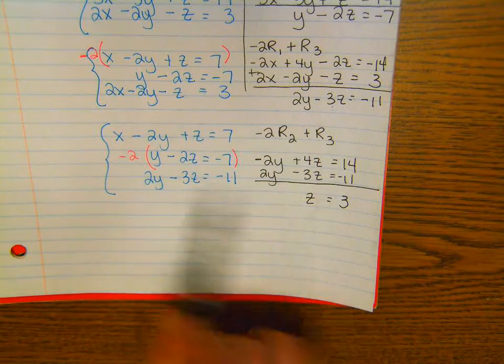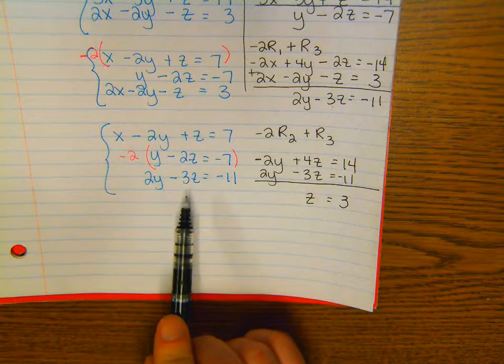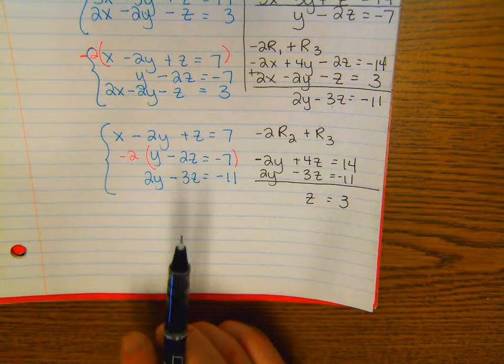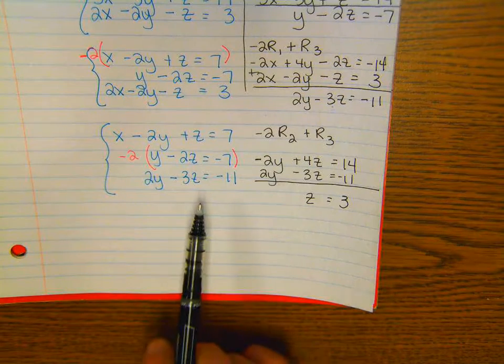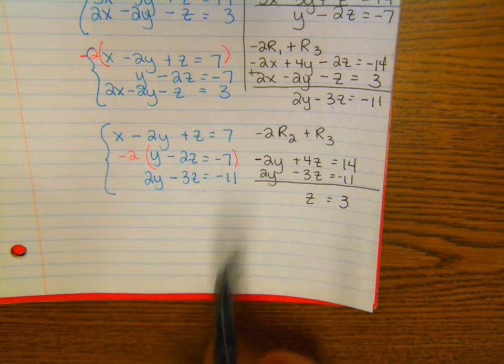Let's save ourselves because we're doing lots of writing here. Do we really need to write it in row 3, or now can we find the other variables? Would you go back now that we know z is 3, and find x and y, please?